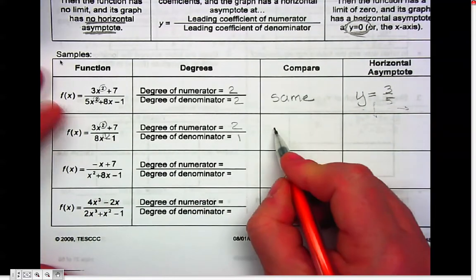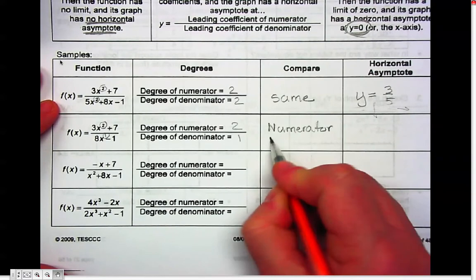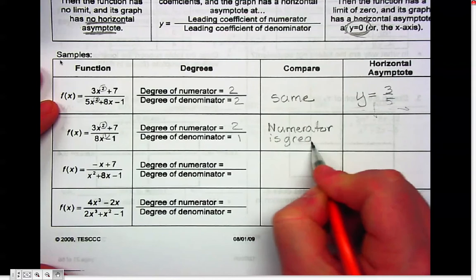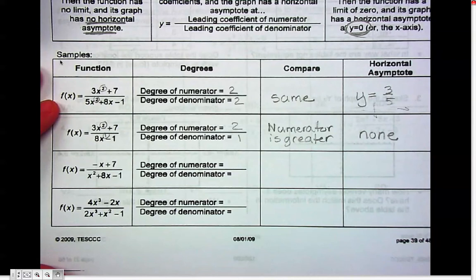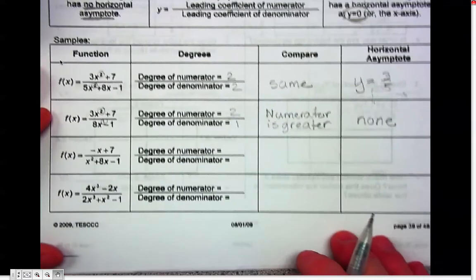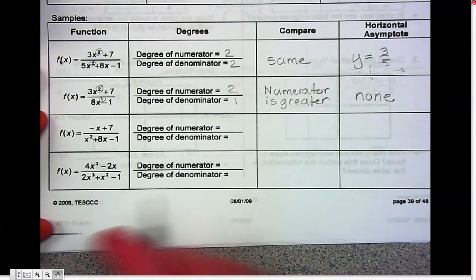Okay, and the numerator is greater. So numerator, none. This does not have a horizontal asymptote. It actually has a slant asymptote. If it doesn't have a horizontal, it has a slant. We're not going to find the slant asymptotes this year. We'll do that next year. What does that look like in a graph?